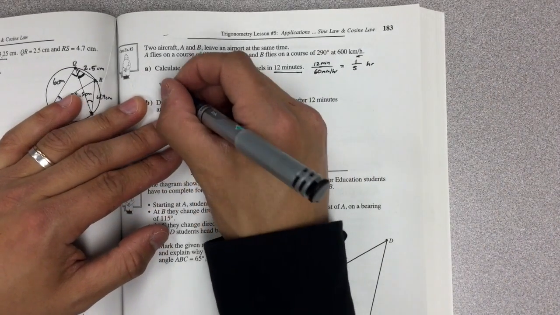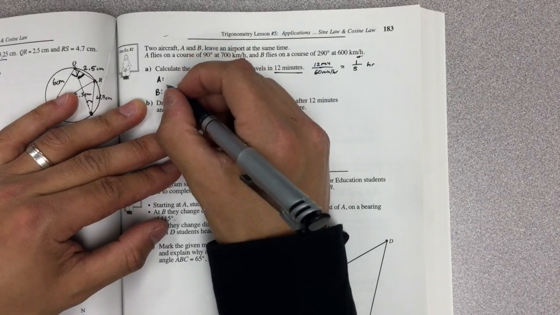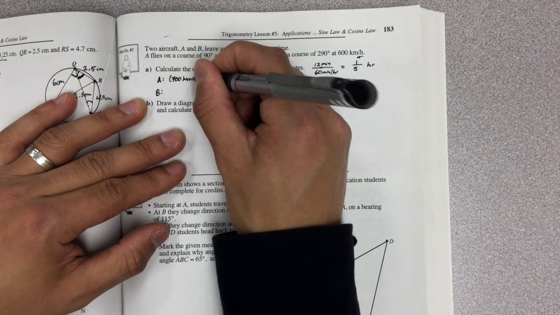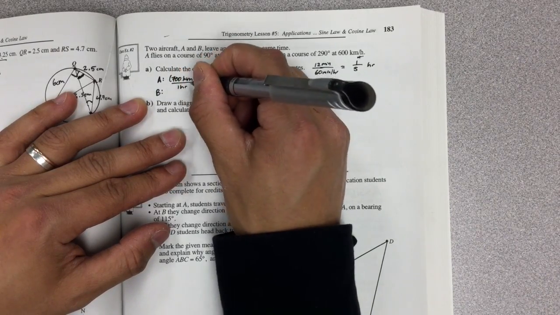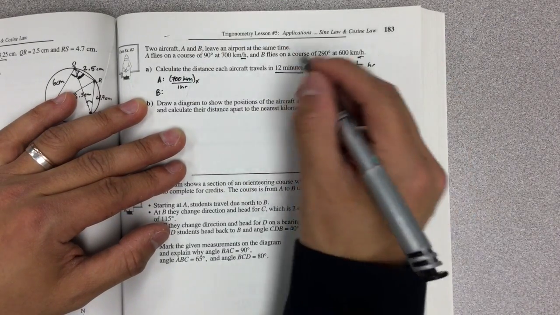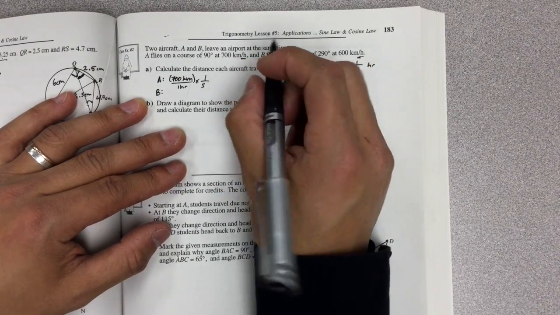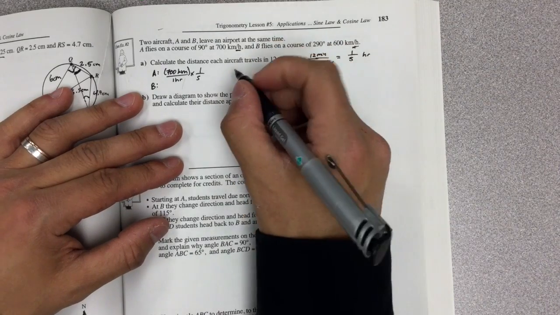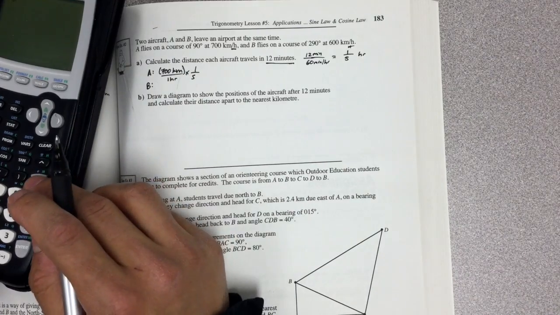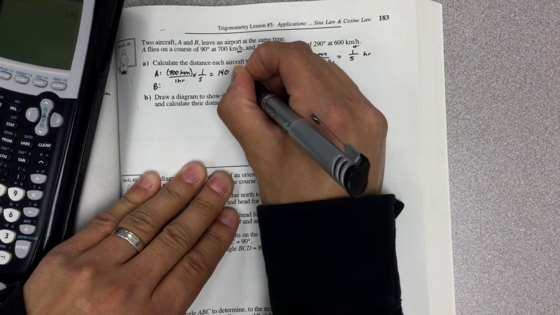So if I have aircraft A and aircraft B, well, aircraft A flew at 700 kilometers per 1 hour times 1/5 of an hour. We are going to get 700 divided by 5, 140 kilometers.